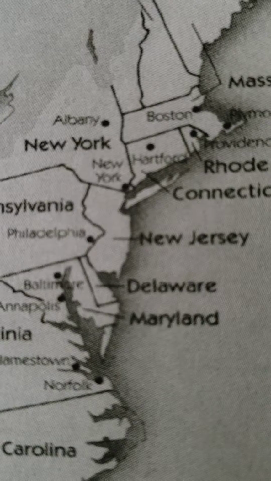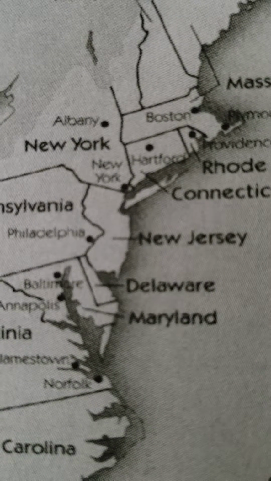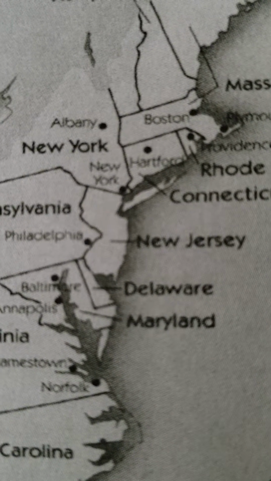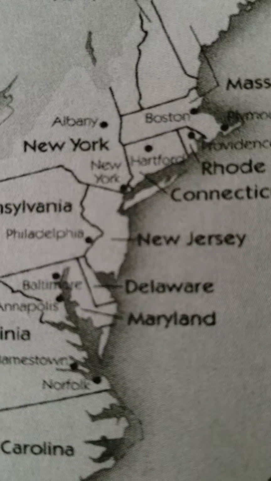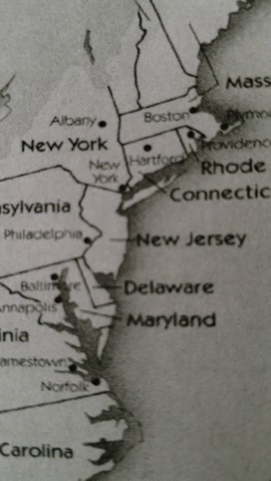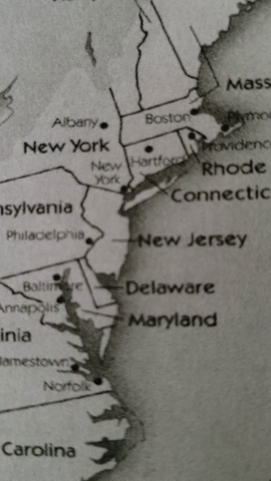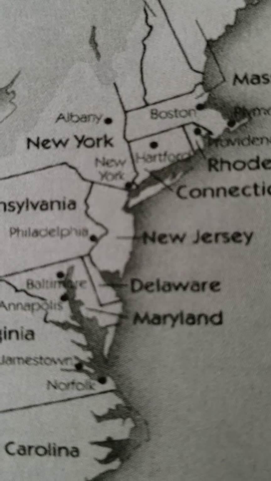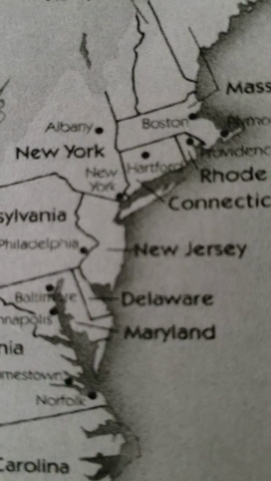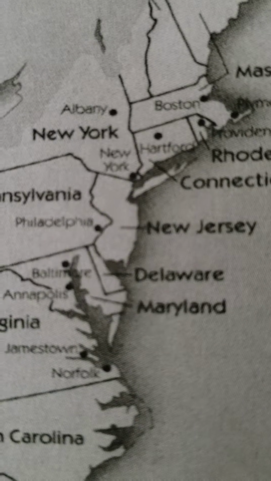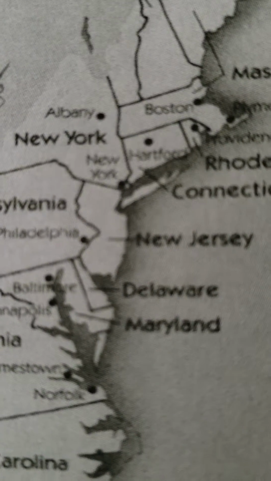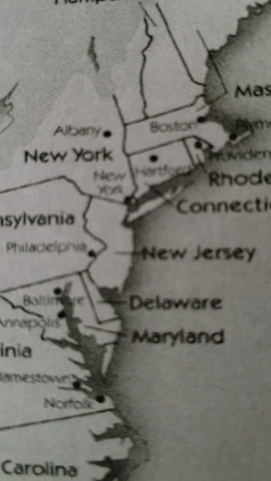Other compromises regarded the slave trade, the term of the president, voting qualifications, and whether or not to count slaves as people when deciding how many representatives the state would get in the House of Representatives. The 3/5 Compromise decided that 3/5 of the slaves would count toward representation.